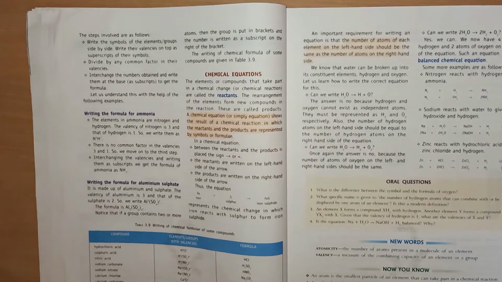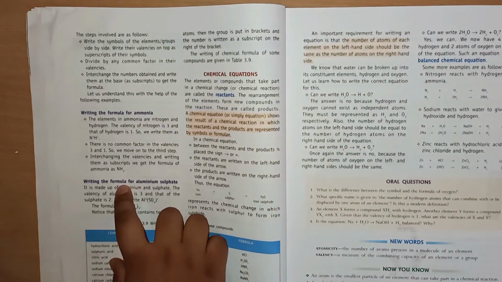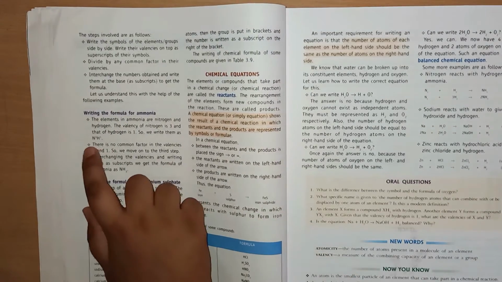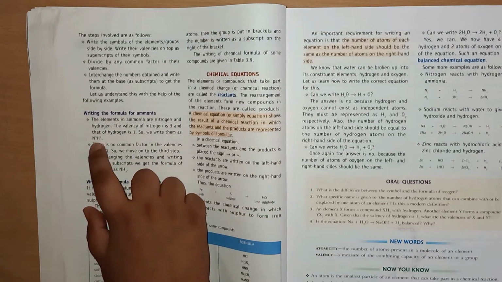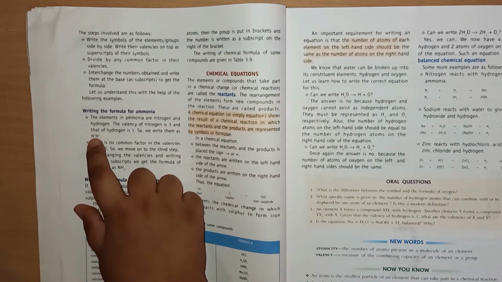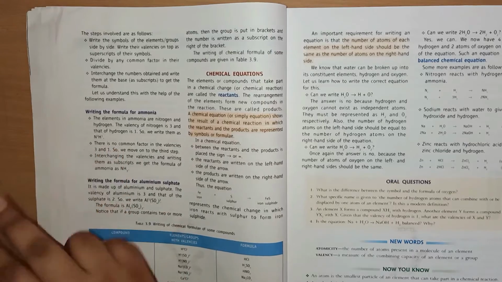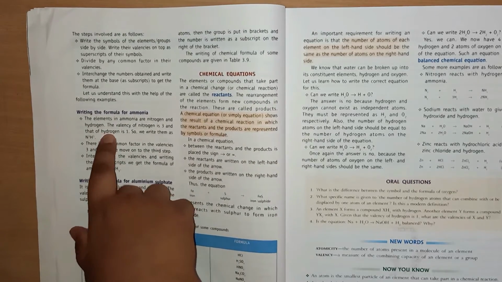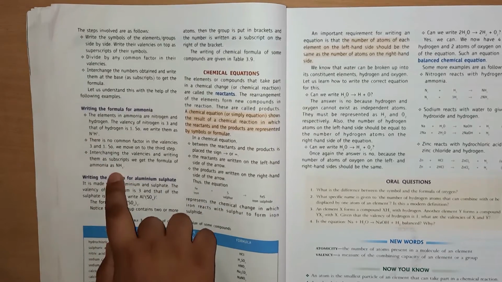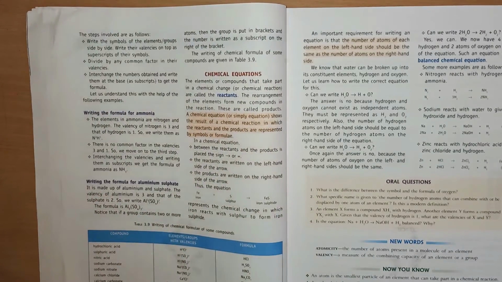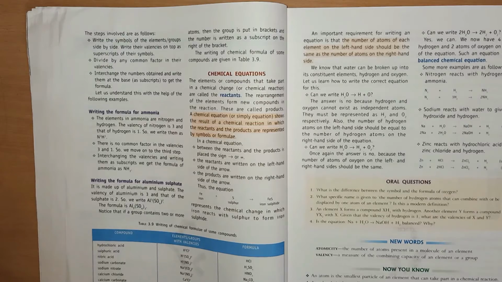So you must be thinking how they have written NH3 when the formula was coming as N3H1. Here we have to interchange the values of N and H. The valency of N is 3 and the valency of H is 1, so we have to interchange them. Then H will become 3 and N will become 1. So it is written here as N1H3, which when further simplified becomes NH3. So let's read further. Writing the formula of aluminium sulfate.